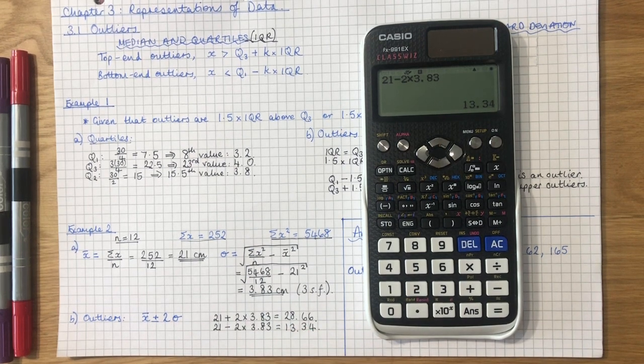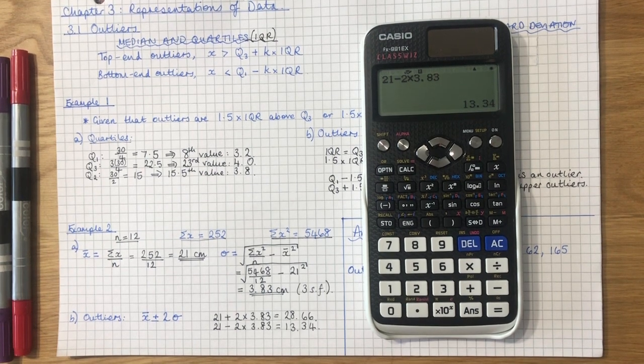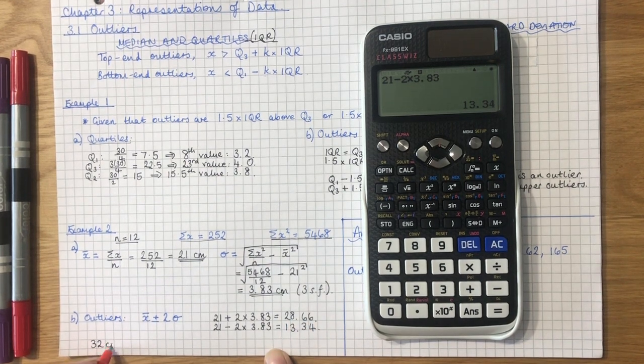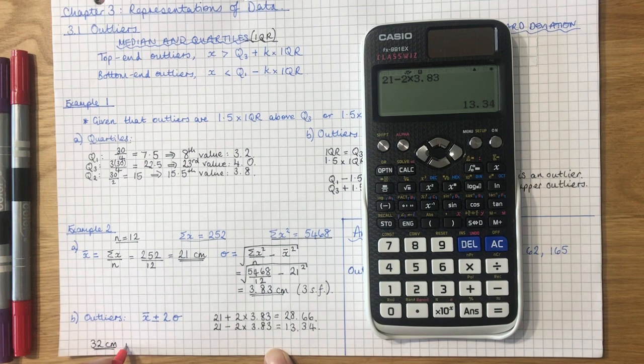So if there are any snails that are less than 13.34 centimetres, they'll be an outlier. If there are any that are above 28.66, then they'll be outliers. Now the shortest of all these snails was 17 centimetres, so there were no lower end outliers. The longest of them was 32 centimetres, so that means that we do have an upper outlier. 32 centimetres, just that one snail there is an outlier.